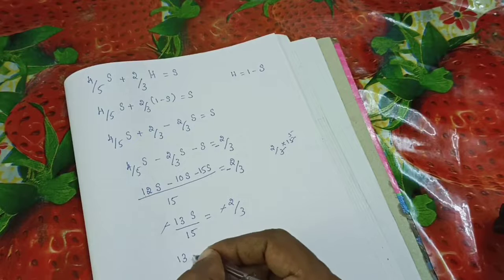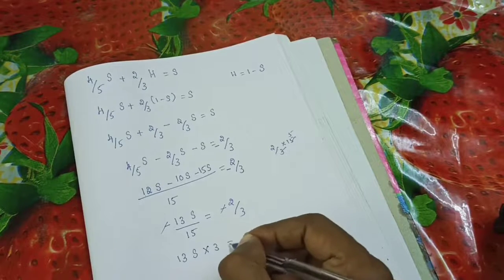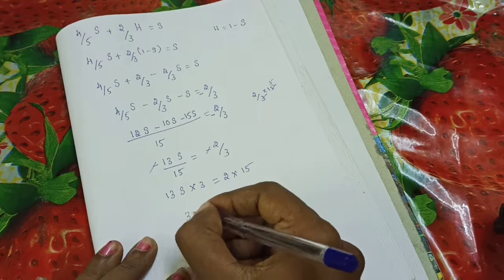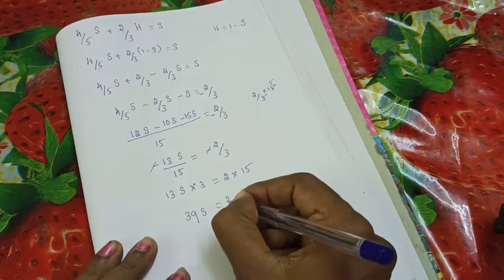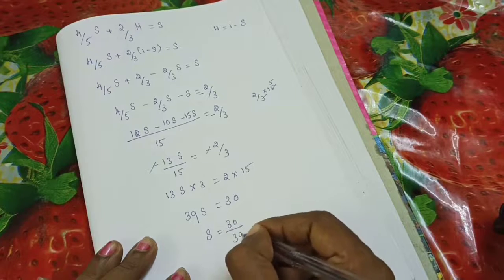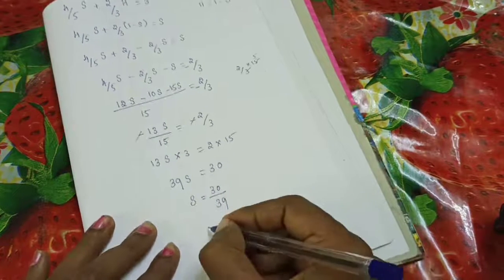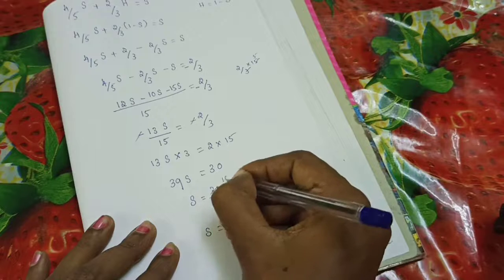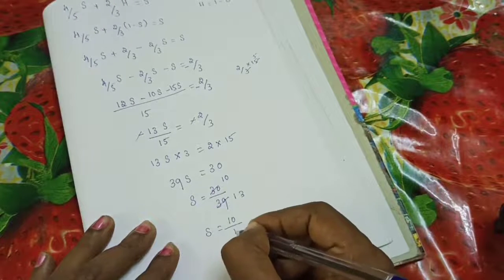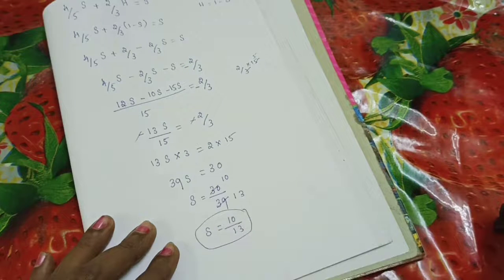Cross multiply: 13 S into 3 is equal to 2 into 15. So 13 into 3 means 39 S is equal to 30. So S is equal to 30 by 39. Okay. S is equal to, cancel 3, 10 by 13. Now you got the value for S.